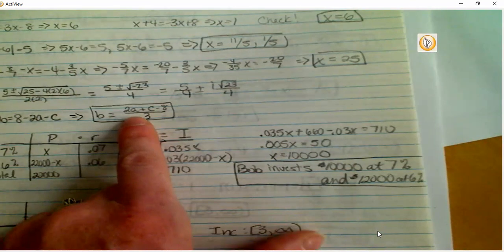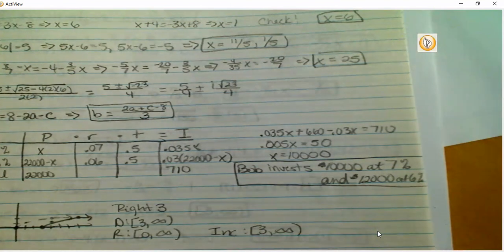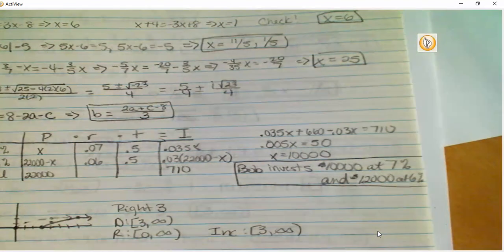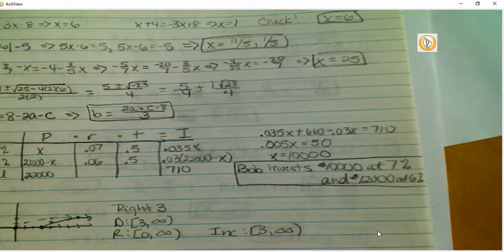22, couple different ways you can write this. I had 2a plus c minus 8 all over 3. You might have had 2a over 3 plus c over 3 minus 8 over 3.